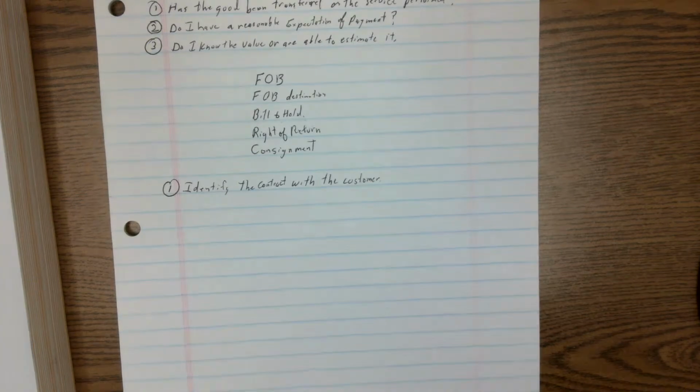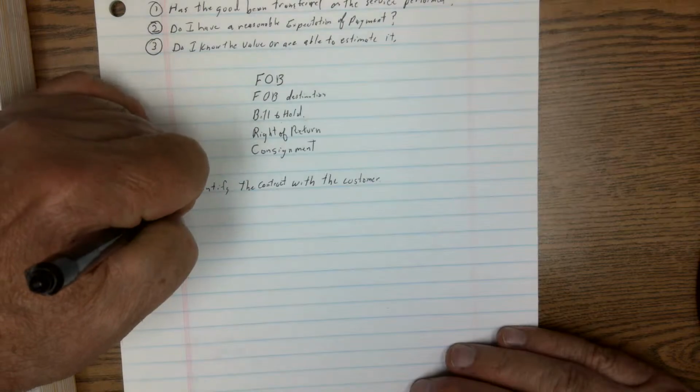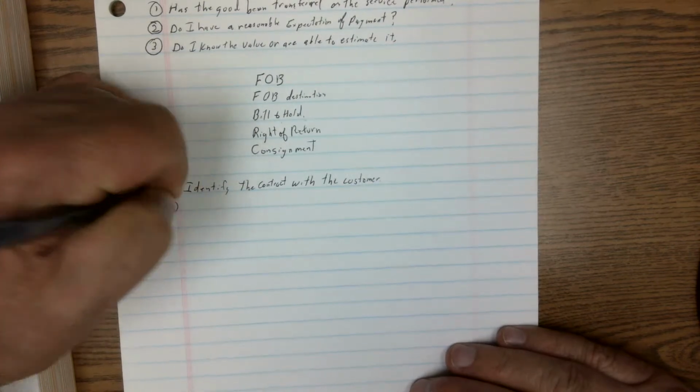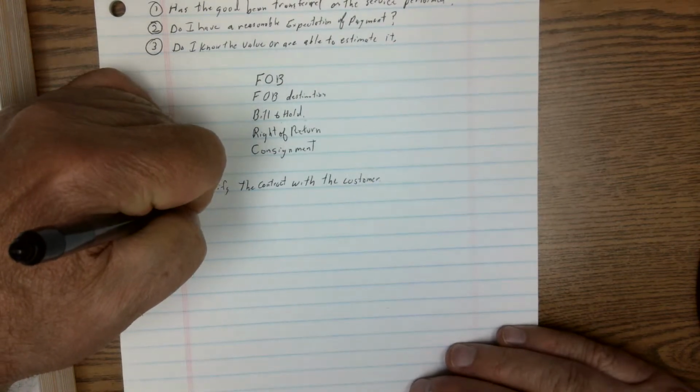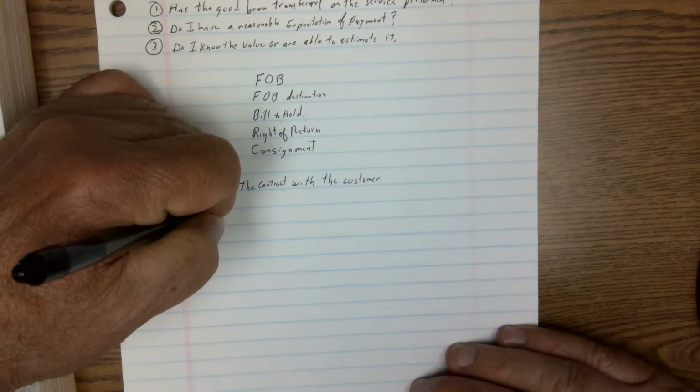So just remember, contracts do not have to be written. They don't have to be oral. They can be by action, by our demeanor, by our action. You can have a contract with a customer. Okay. 2, this is the one where business has gotten more complex. Identify the performance obligations.